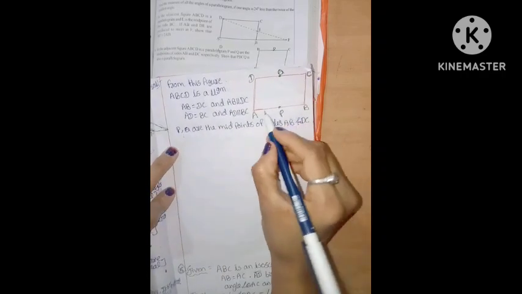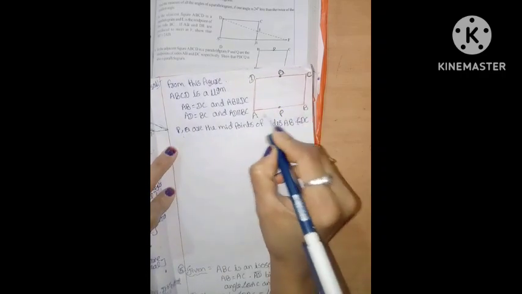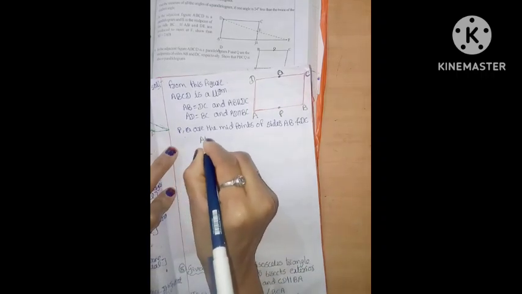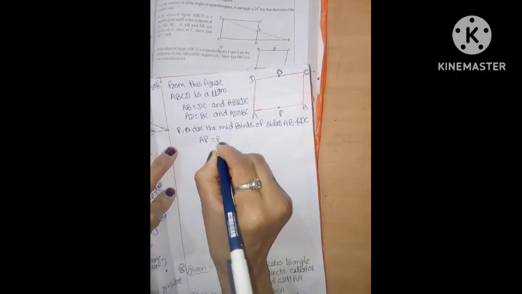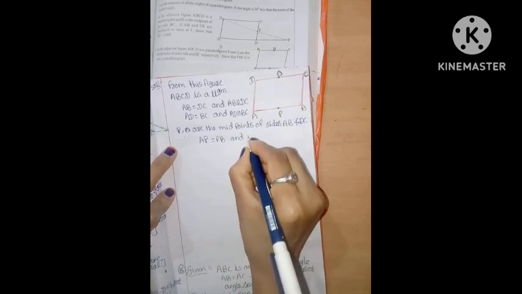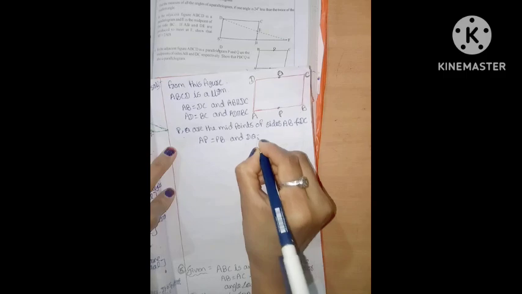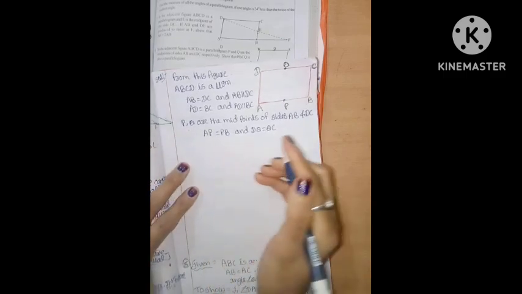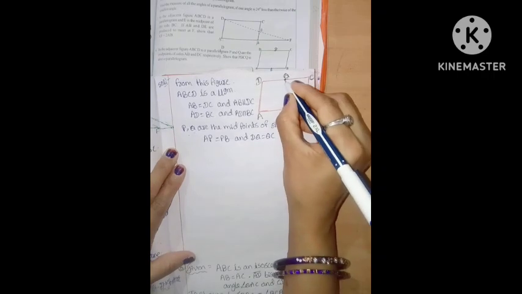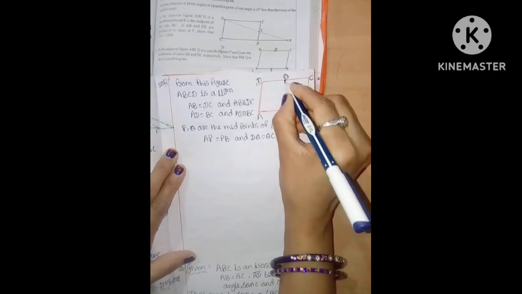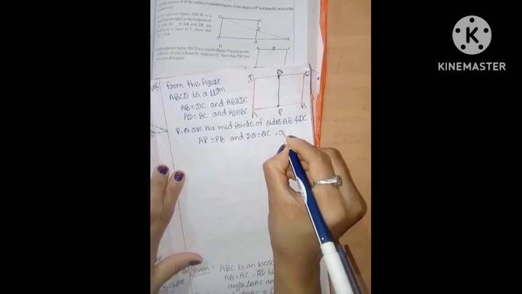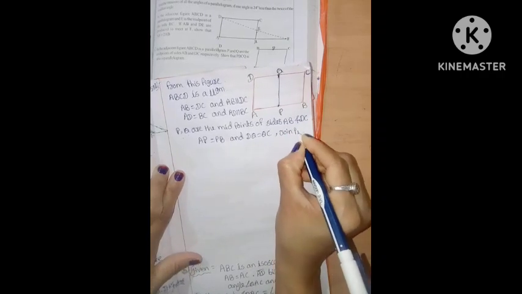So AP is equal to PB, and DQ is equal to QC. Why? Because these two are the midpoints. Join P, Q.